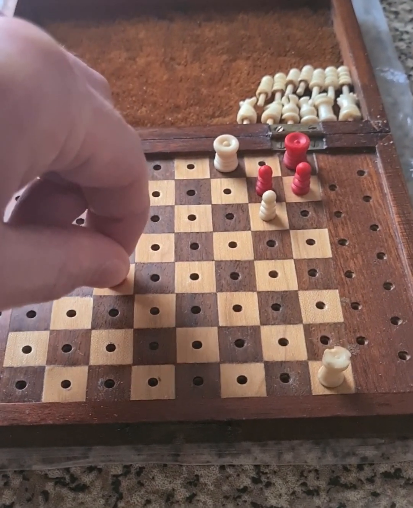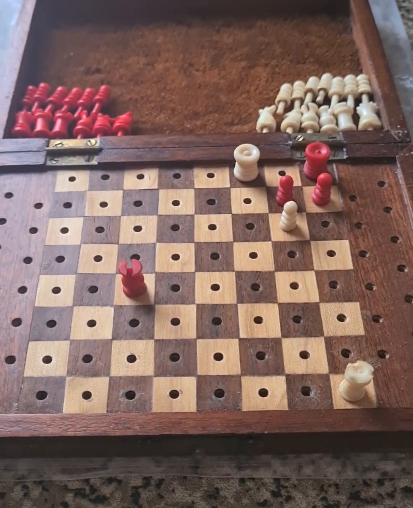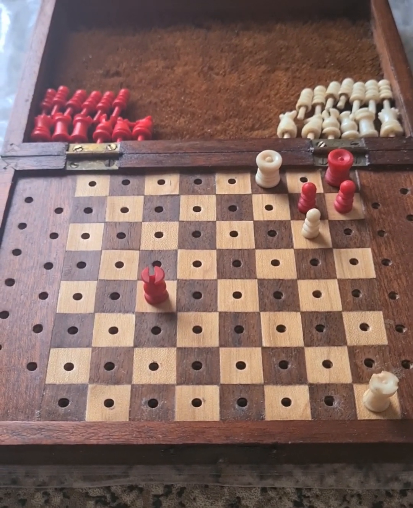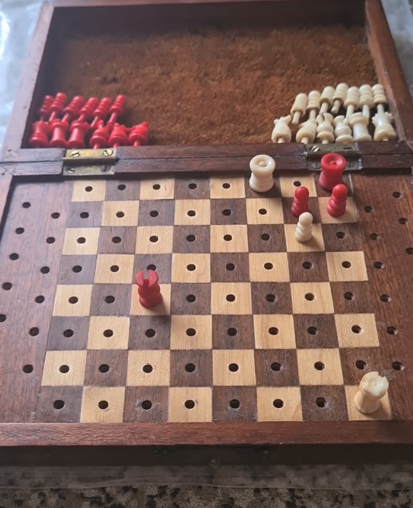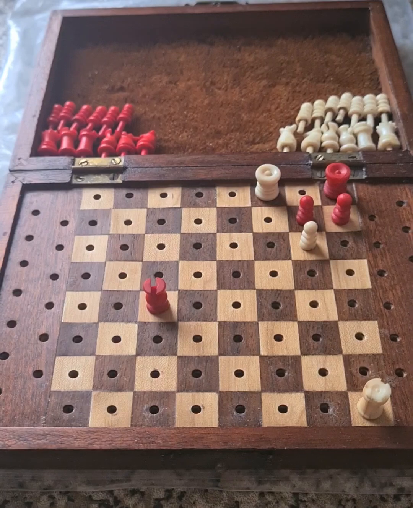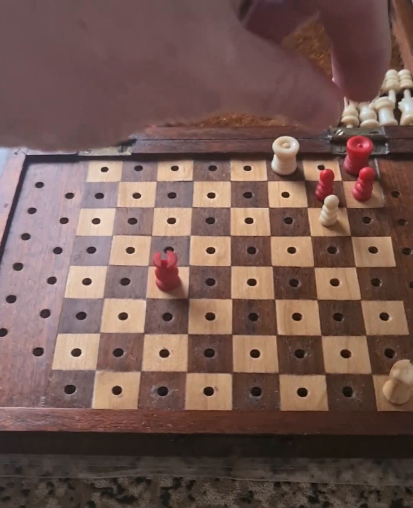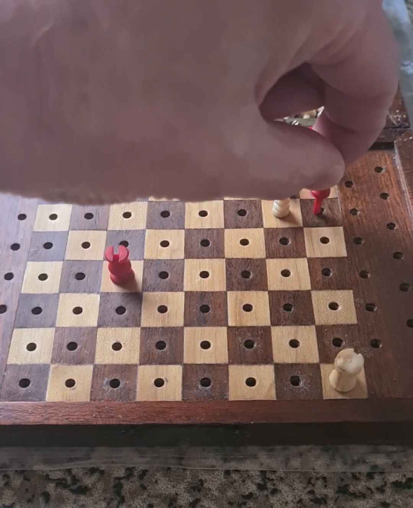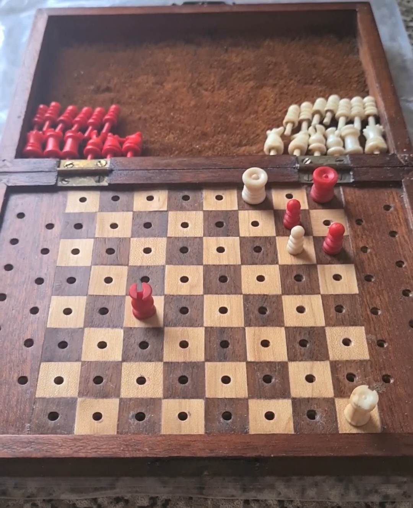Is there an alternative move for black in this position? And if so, what is it? Take a good look at that position. White is threatening rook h7, checkmate. Is there an alternative move? Well, I think there is, and I think it's this, h6. Now the question is, how does white make progress here?